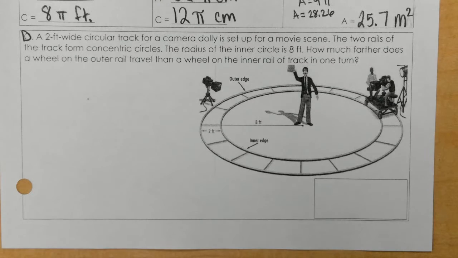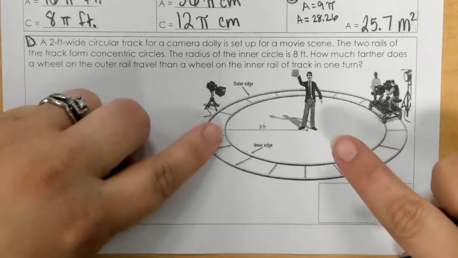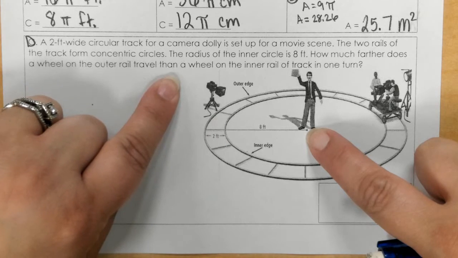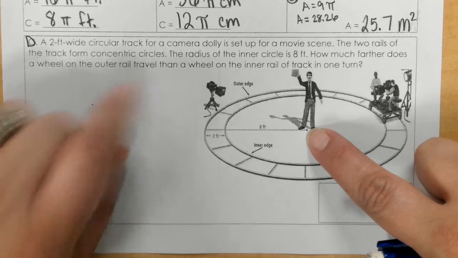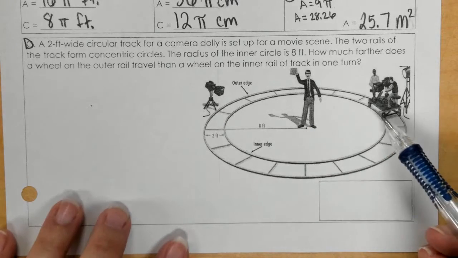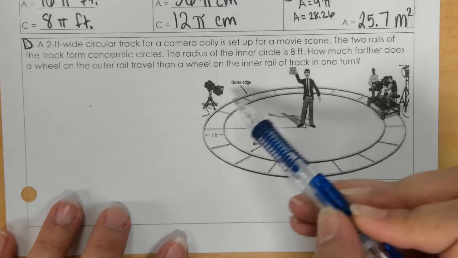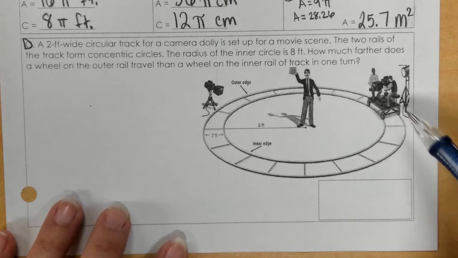The radius of the inner circle is 8 feet. How much further does a wheel on the outer rail travel than a wheel on the inner rail of the track in one turn? So this right here is obviously a smaller circumference than the outer rail.